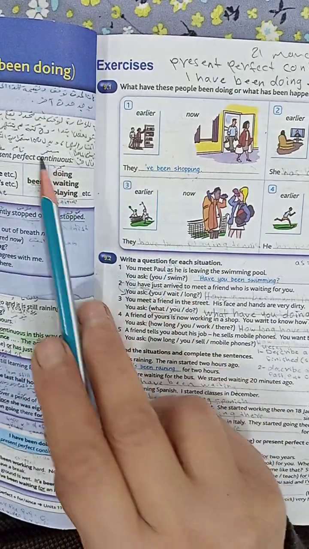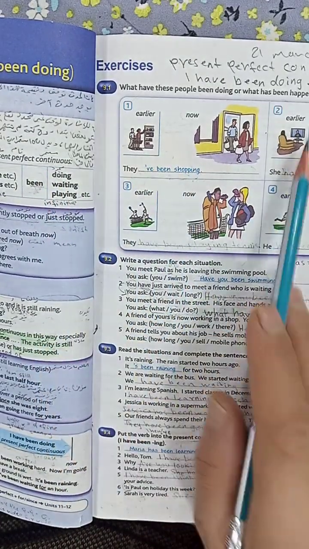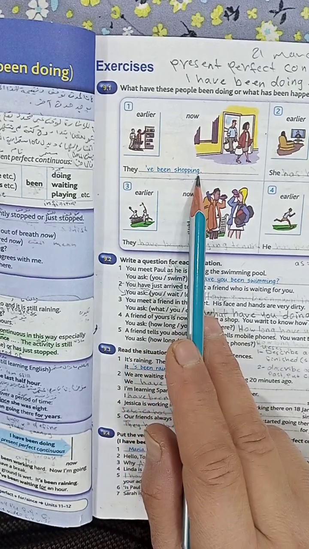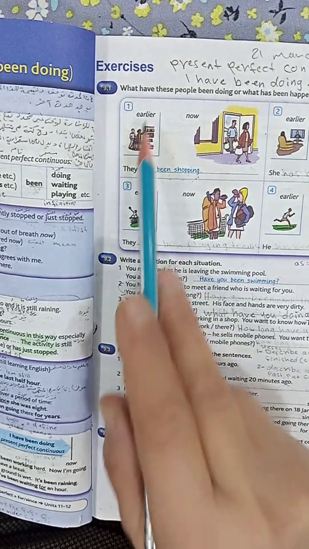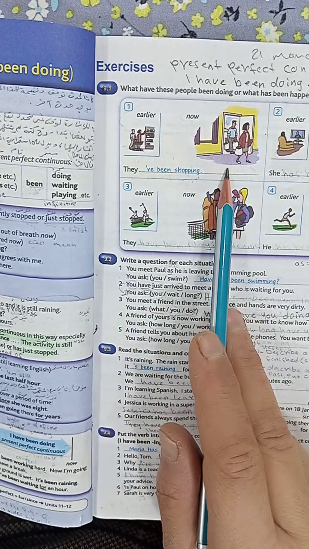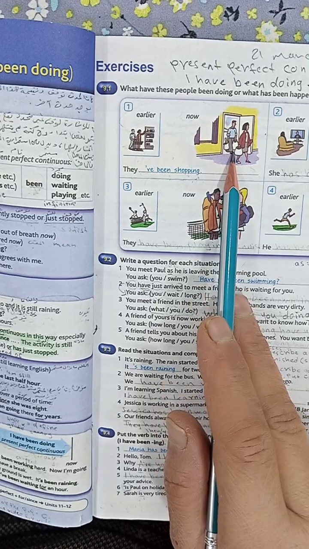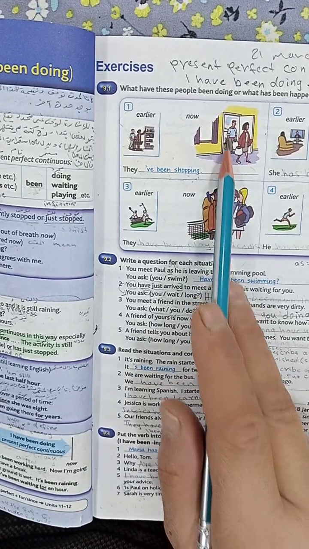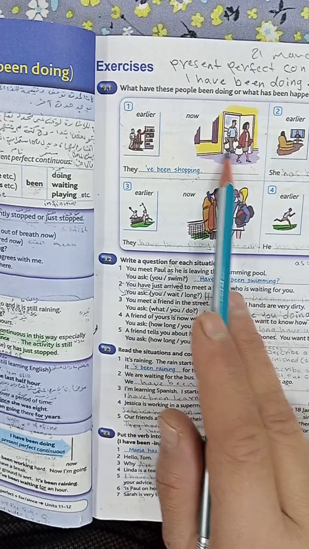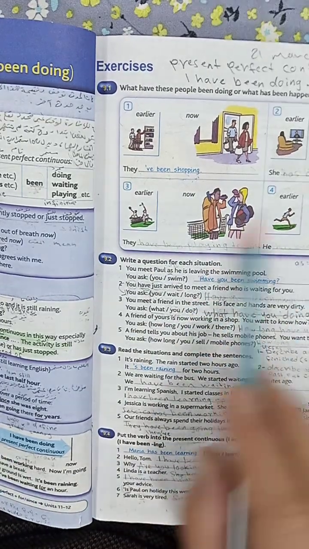As we see here, this picture refers to our teens. For example, they have been shopping earlier, before now, until now. They have just finished shopping. As we see in this picture, they carry many things with their hands.